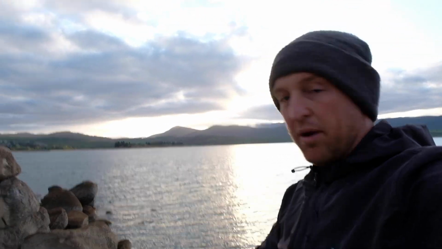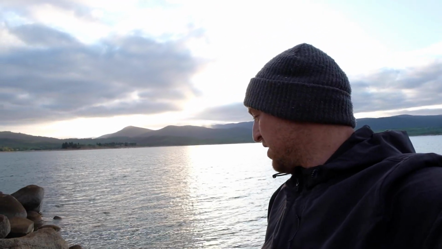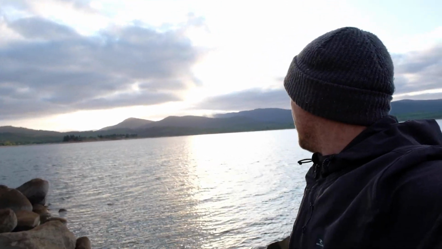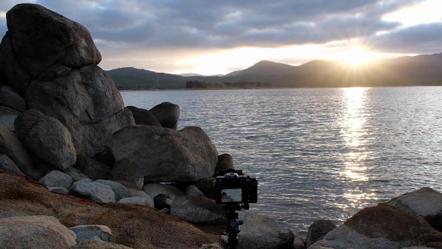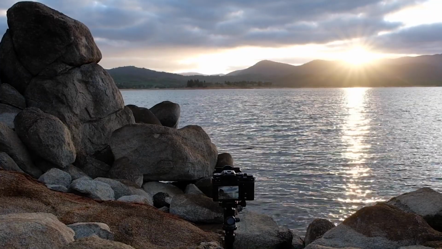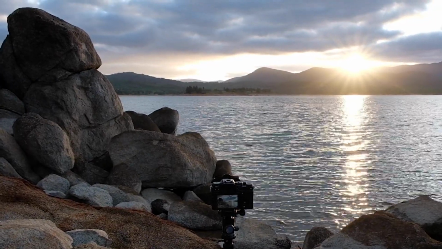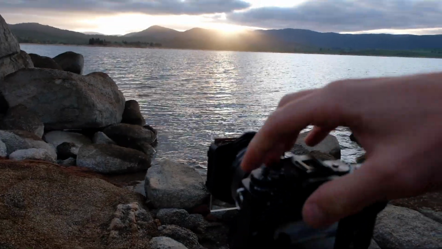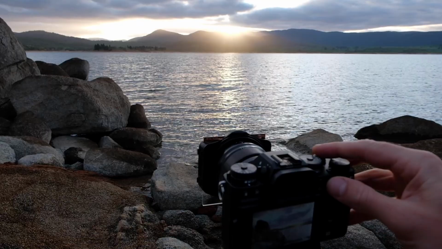I've put my polarized filter on there, and now I'm just going to put an ND filter and a graduated filter on. See what happens. That is magical. Might even try a bracketed shot.